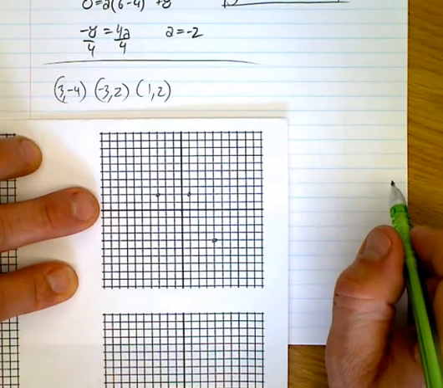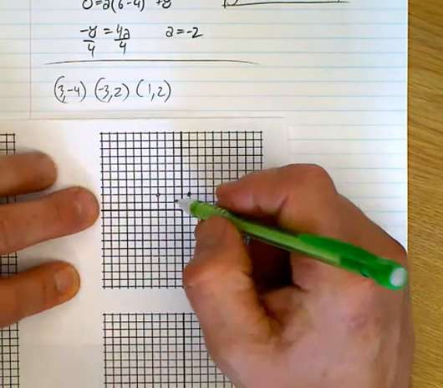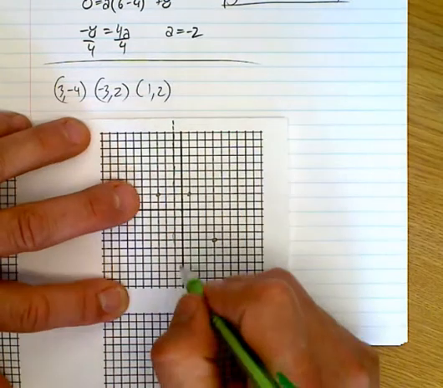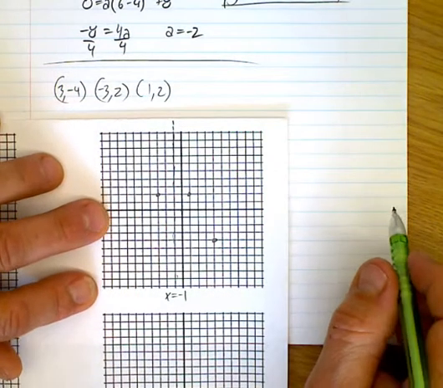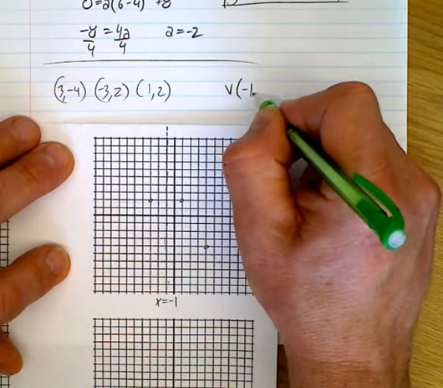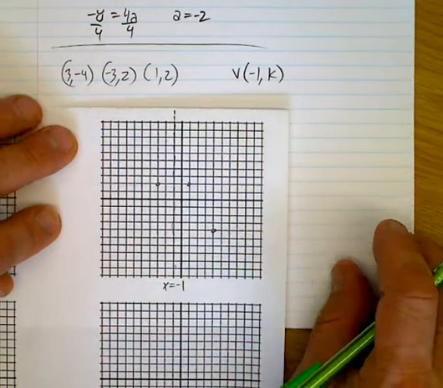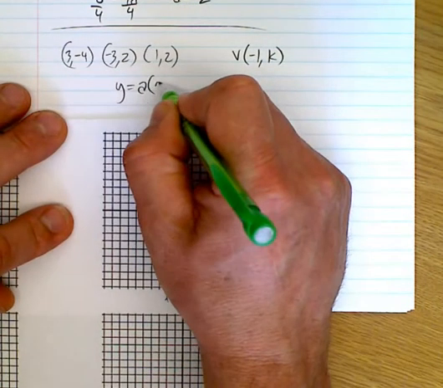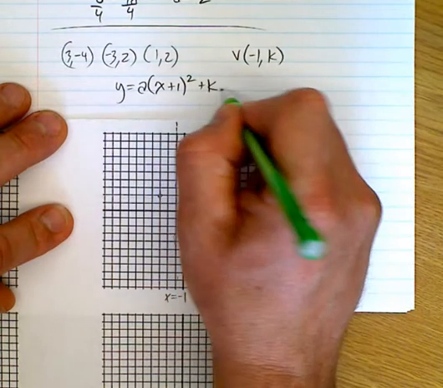Well, it's looking like it's opening down. See how these are on the same level? So the symmetry has to lie right down the middle here, okay? So you can see that x equals negative 1 is my axis of symmetry, okay? So my vertex then is going to be negative 1 and k, and I don't know what k is, all right? But we can start making equations here. Let's plug them in. So y is equal to a bracket x plus 1 all squared plus k.